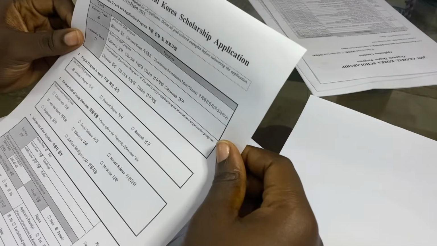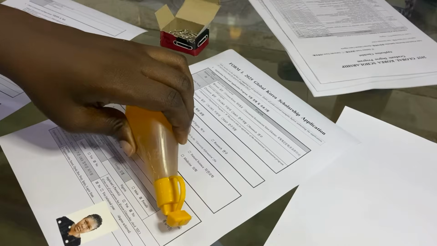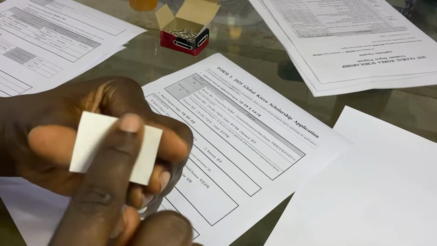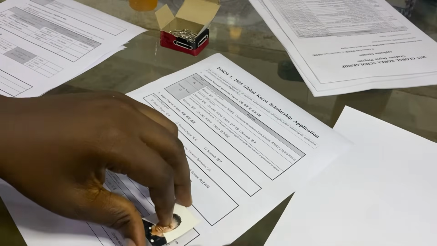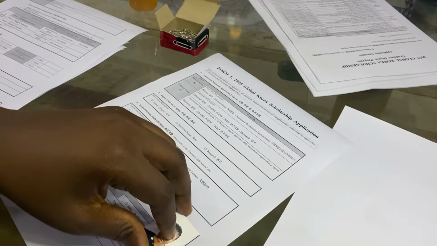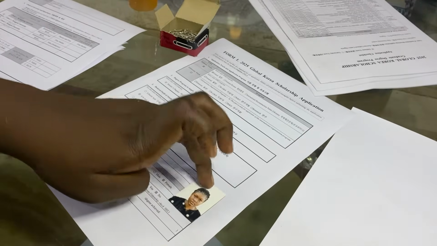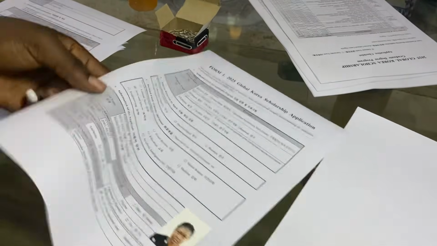This is the first page of the form. That's form 1. And I had to put my passport photograph according to the dimensions that were stated on the form. If your passport photograph is larger than the dimensions given, you'd have to cut it down to fit as per the guidelines, which was what I did. The application documents needed for this scholarship are in different segments. There is form 1 to form 10, and there are some required documents which you see in this video.